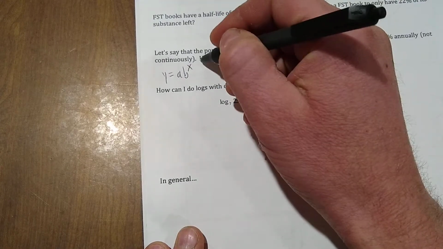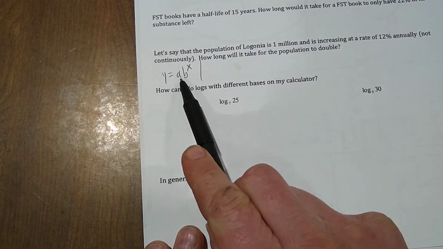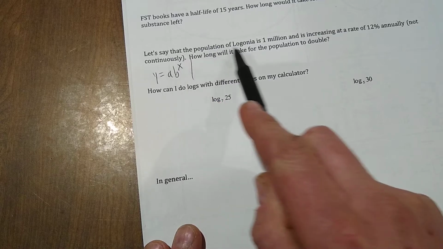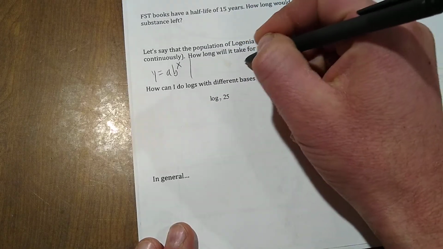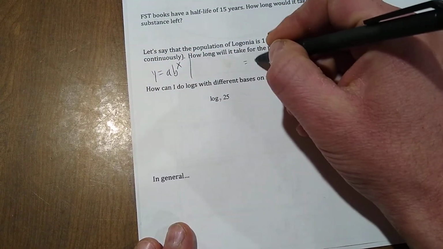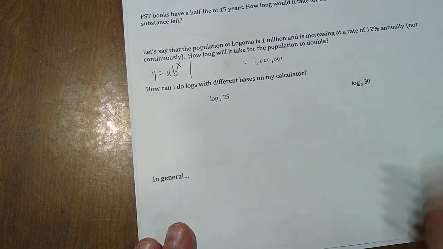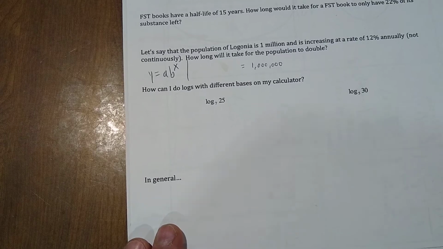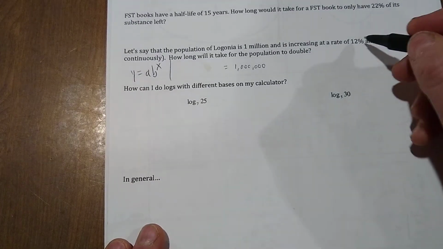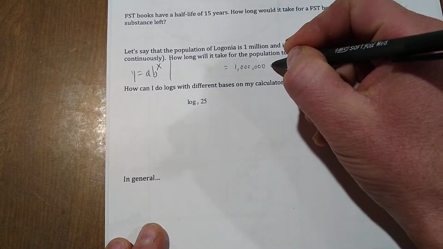So let's fill it in a little bit. What you start with, A. So if I'm looking at this population, it says there's 1 million people. So I'm going to leave myself some space here and say 1 million, that's with 6 zeros. It's increasing by a rate of 12%. So 12% we all know is 0.12.